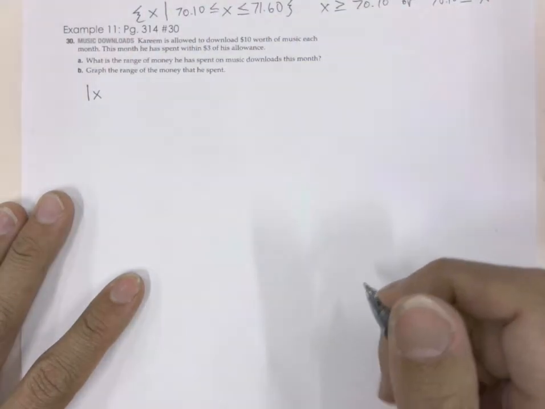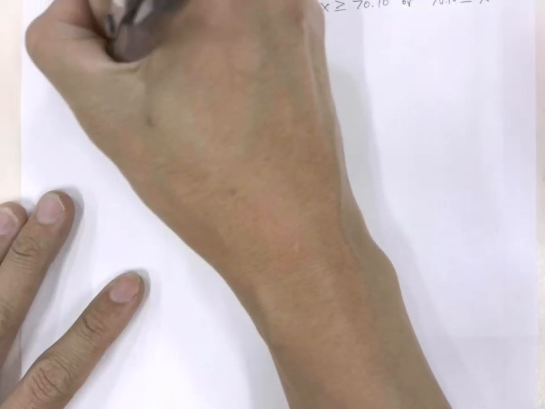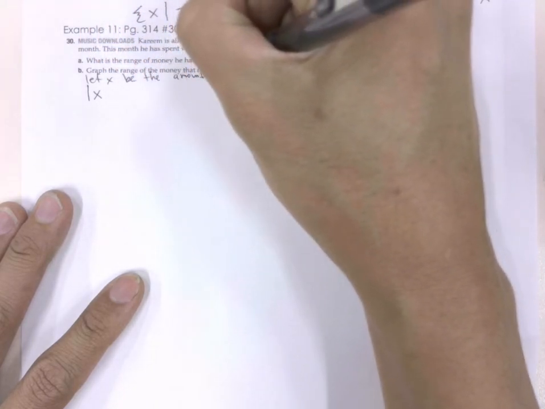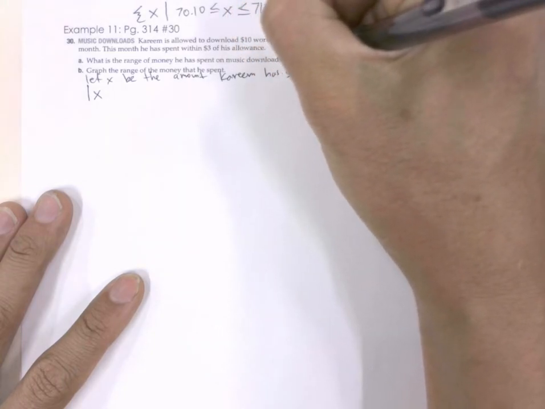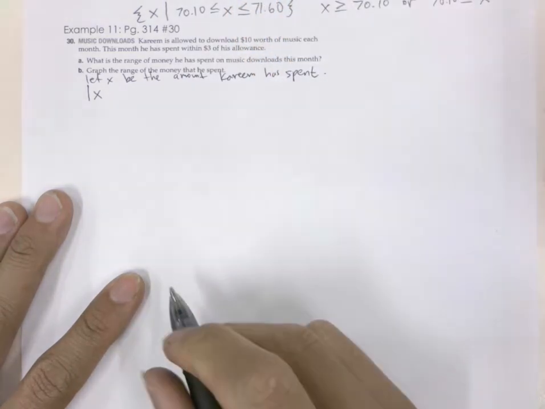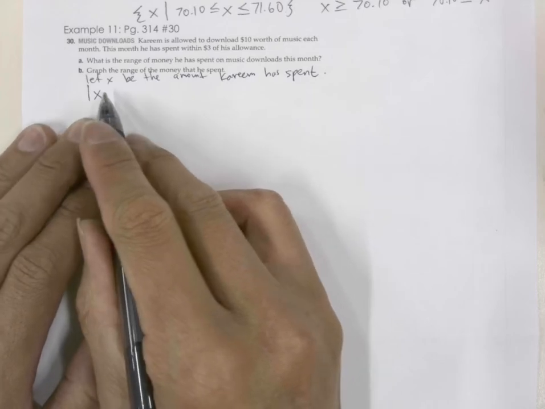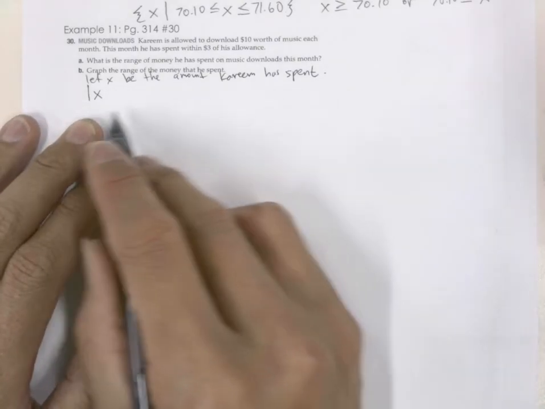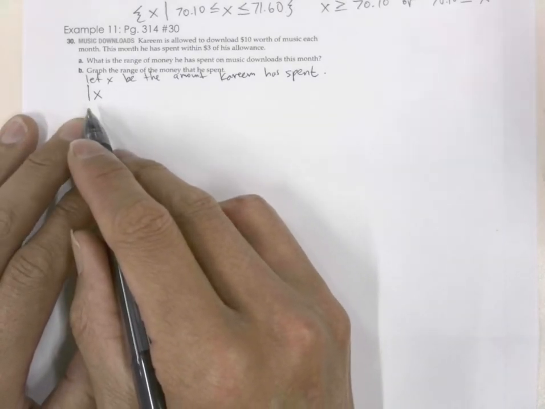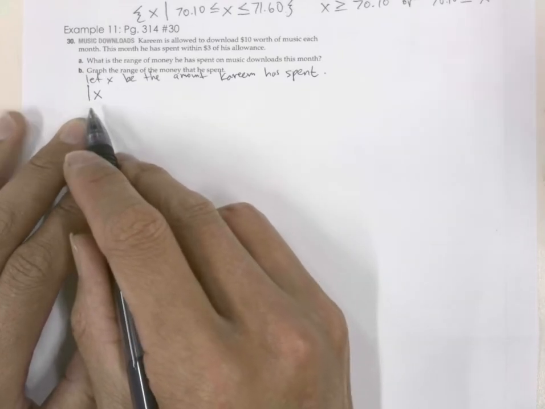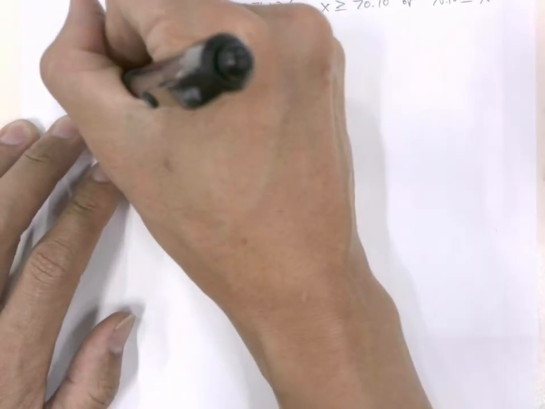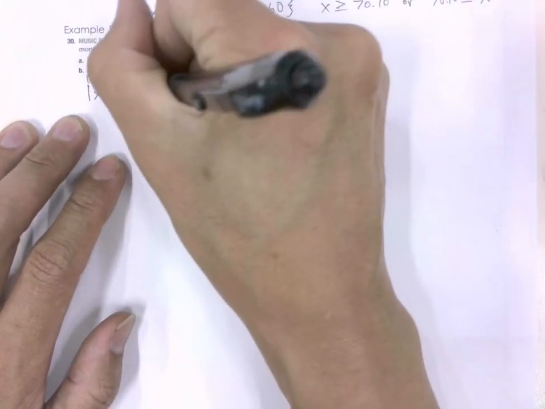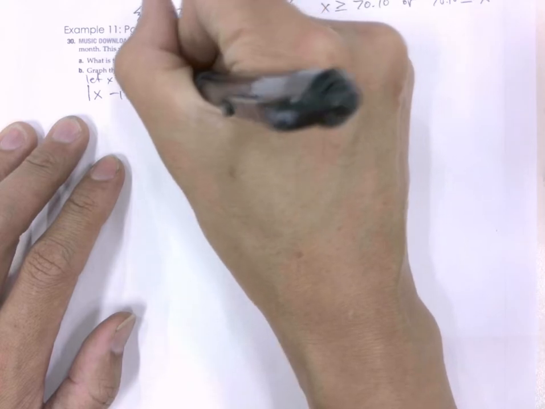Let's go ahead and start by defining our variable. Let x be the amount Kareem has spent. And if we have our variable that x is the amount that Kareem has spent, we can create the absolute value inequality, stating that the absolute value of x minus 10 is less than or equal to 3.